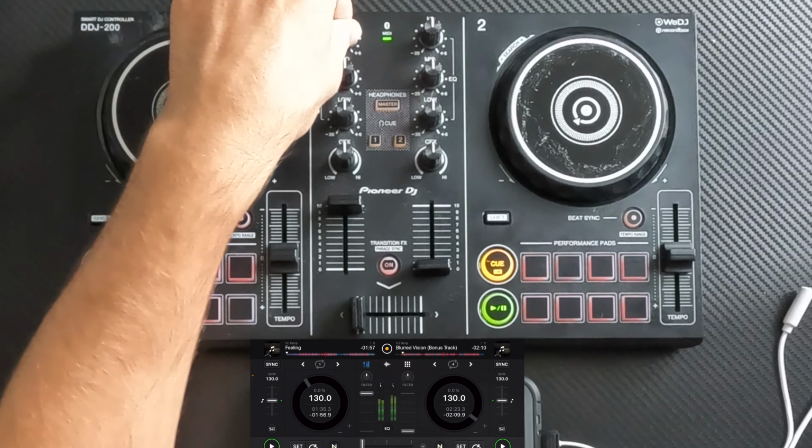We also have this, which in some software has many functions, but for the software that I'm using, it has a low pass filter or a high pass filter. If I bring this dial down towards the low, what it does is it cuts off all the high frequencies to let the low frequencies pass through.